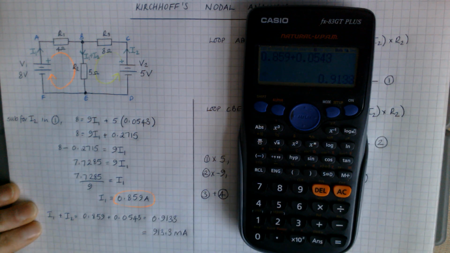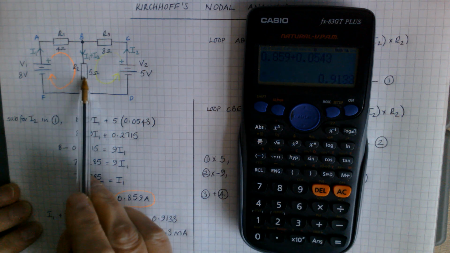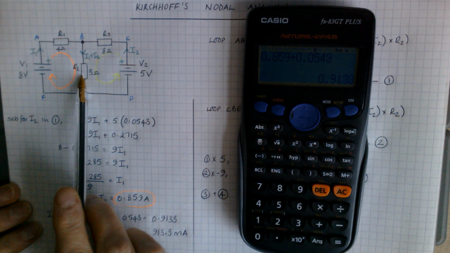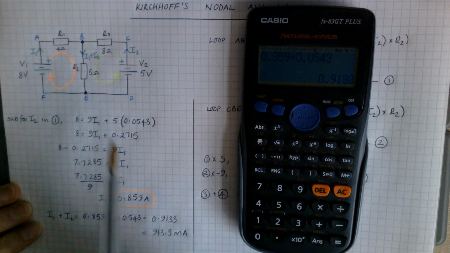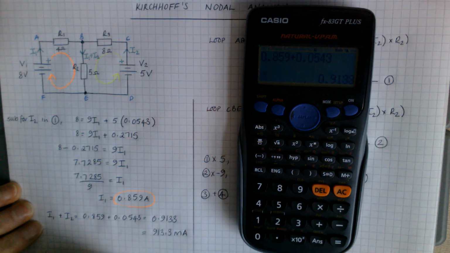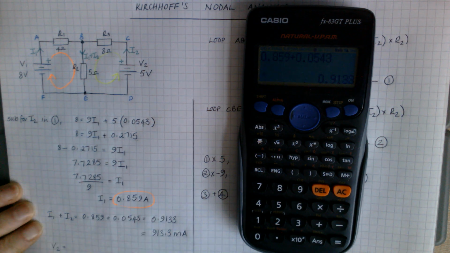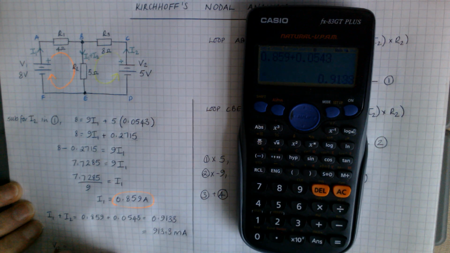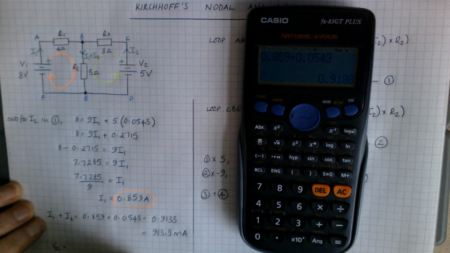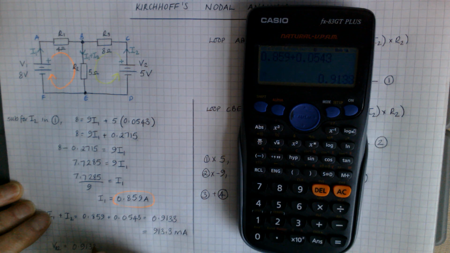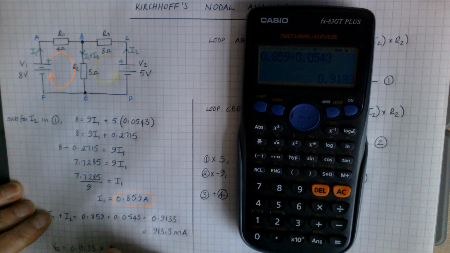And then to get the voltage across that same resistor R2, the voltage across it is going to be the current through it times the value of it. So it's just V equals I times R. So that V2, I'll call it VR2, so it's clear, voltage across resistor 2, goes that current 0.9133 times the value of my resistor 2, which is 5.